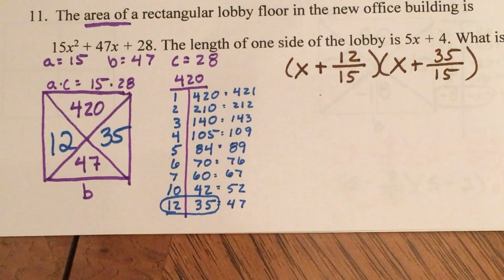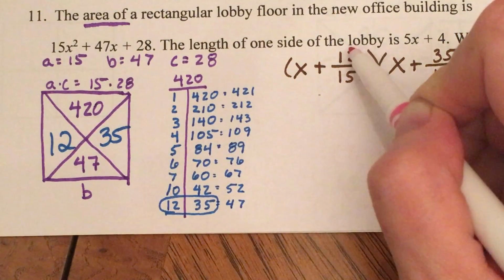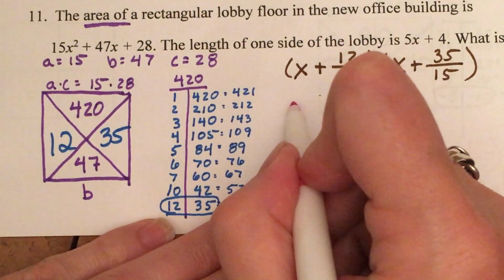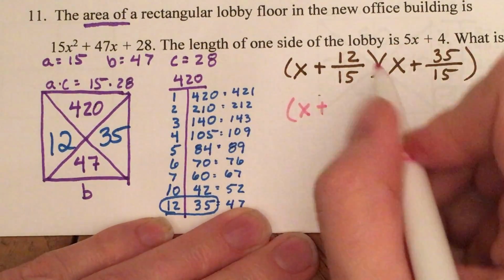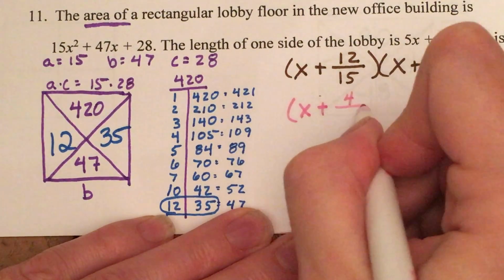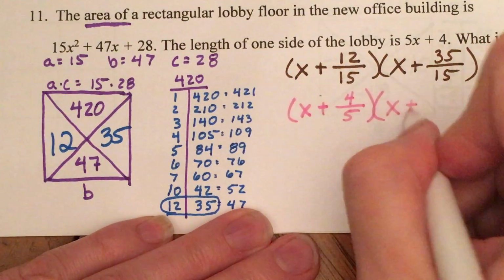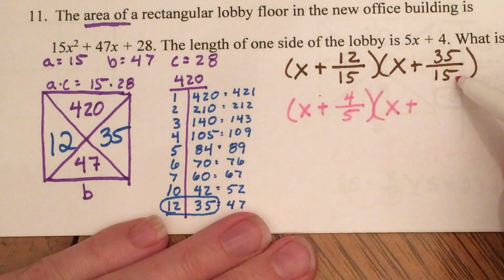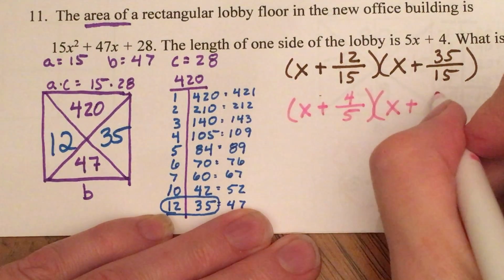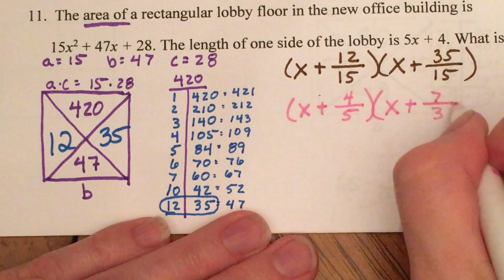Now, remember, your calculator can help you reduce. If you just put into the calculator 12 divided by 15 and just push enter, it'll reduce it for you. It'll tell you 12 is divided by 3, that makes 4. 15 divided by 3, that makes 5. Same thing with 35 and 15. That'll reduce for you in the calculator. 35 is divisible by 5, that makes 7. 15 is divisible by 5, that makes 3.